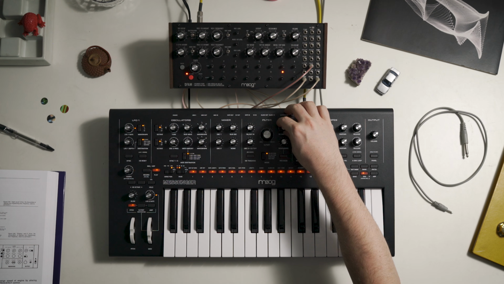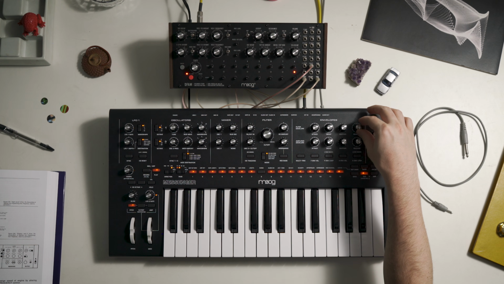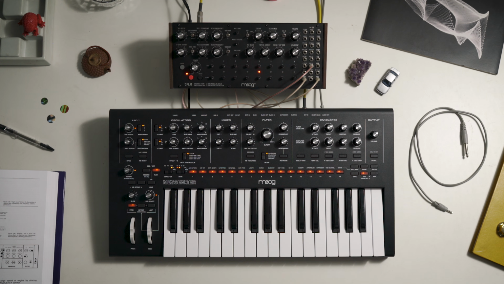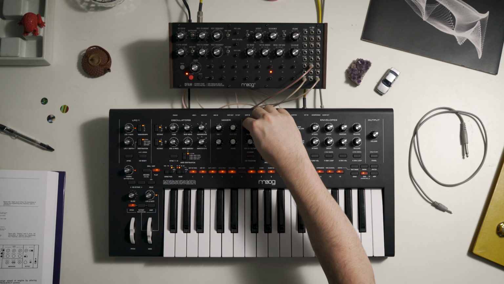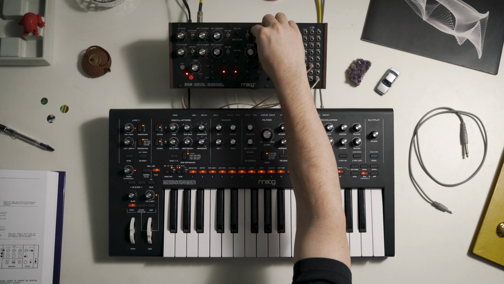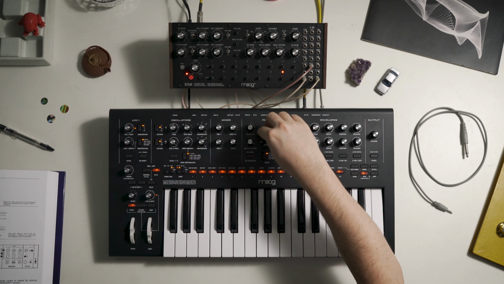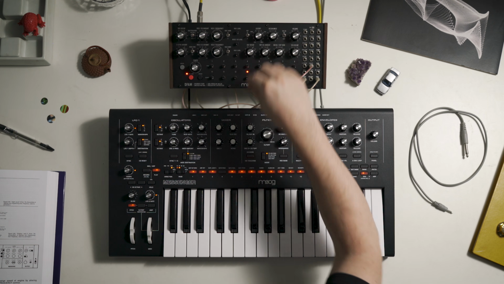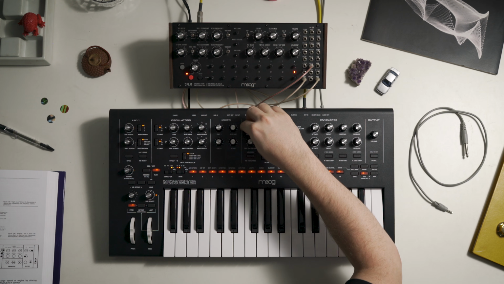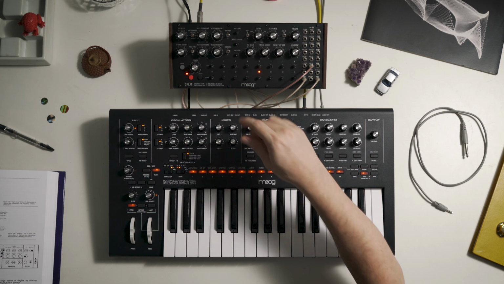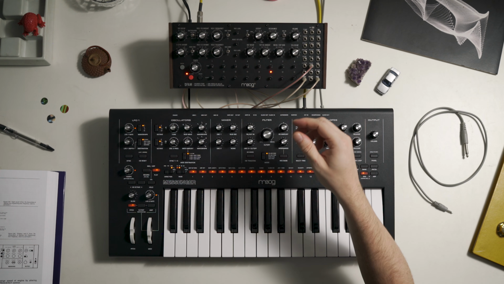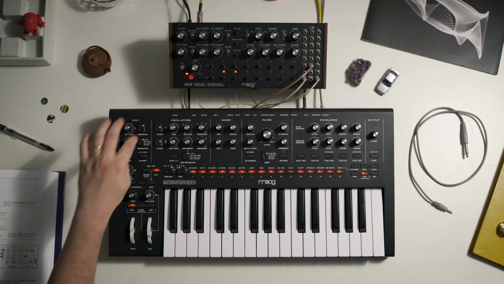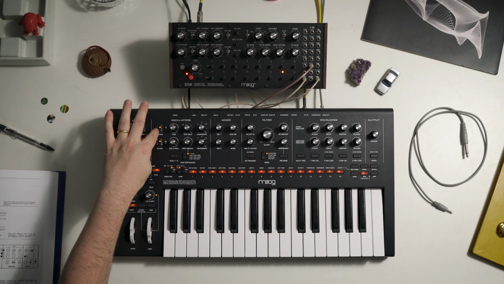Bring the filter down. And I'll actually add some release to the filter envelope as well. And now I'm going to go ahead and use the external input knob to introduce DFAM. You can hear there's enough gain on this knob to really drive DFAM and get nice distorted results. I'm going to transpose down oscillator 1 so I get a lower pattern.